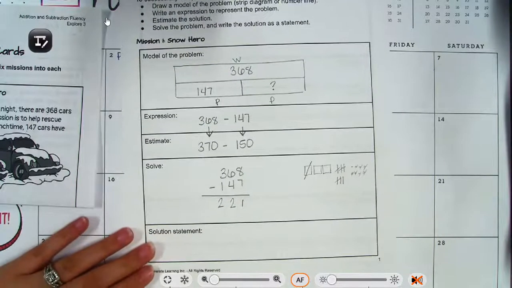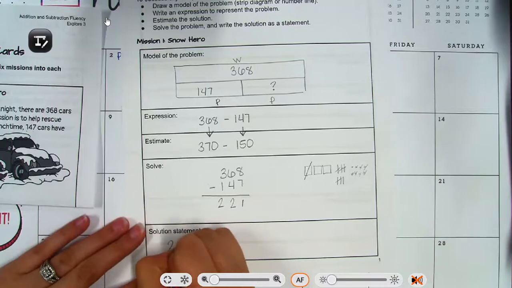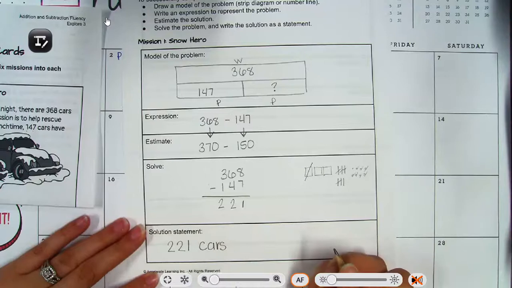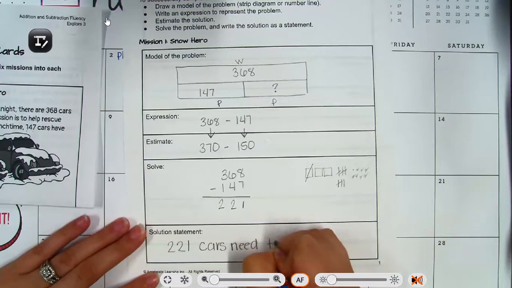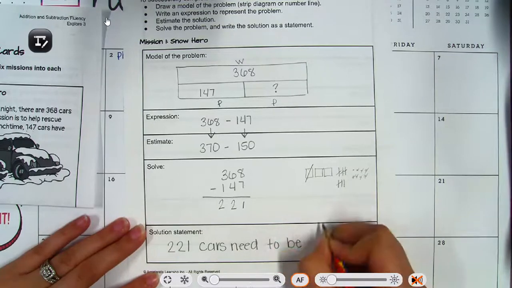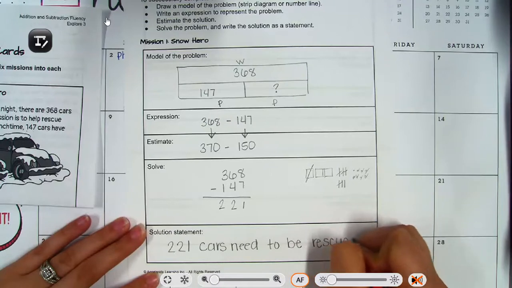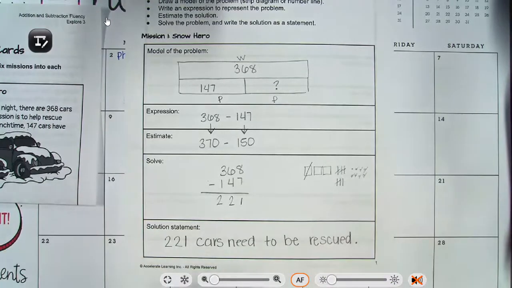So my solution statement would be, how many cars need to be rescued? 221 cars need to be rescued. And remember, our solution statement is me writing my answer in a sentence. So 221 cars need to be rescued.